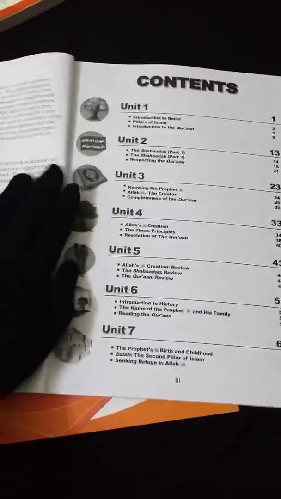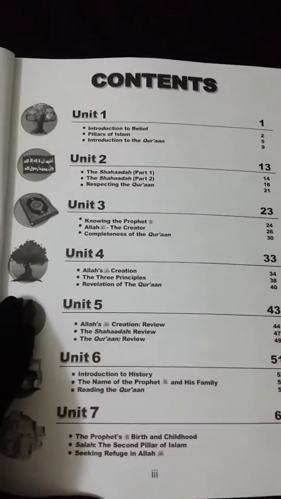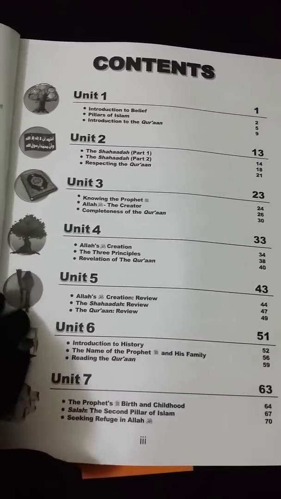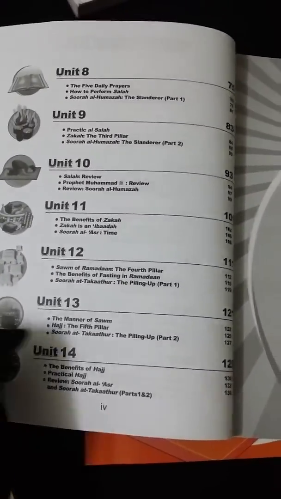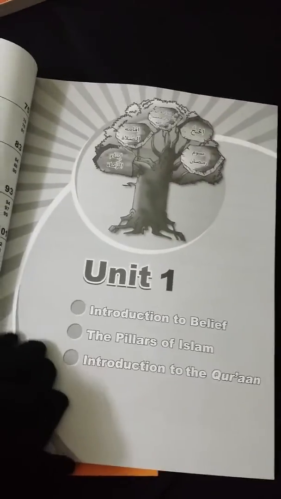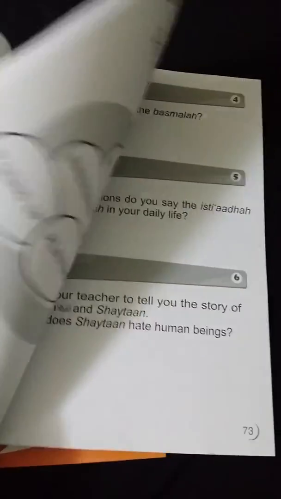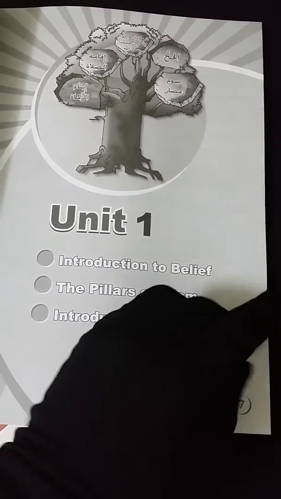I'm doing pretty good with my gloves on, mashallah. I thought it was going to be a problem. Okay, so then we have our units 1 to 7 and unit 8 to 14 as expected. And this book is going to be completely black and white. And we have, let's go through, subhanallah, spoke too soon. Okay, here we go.